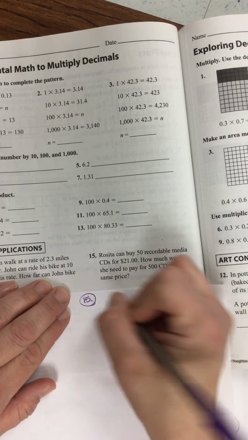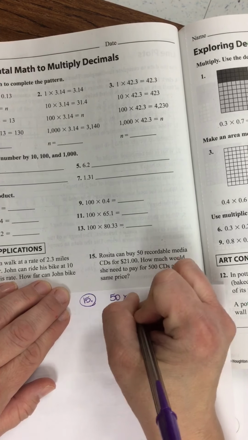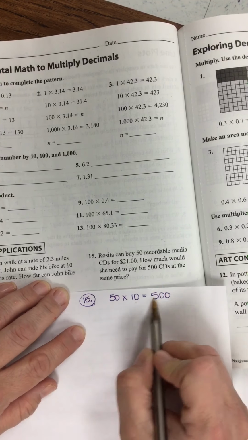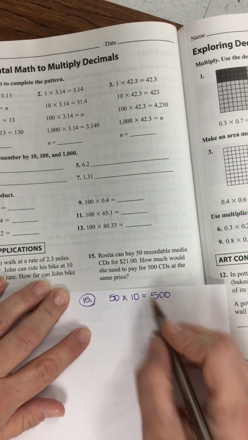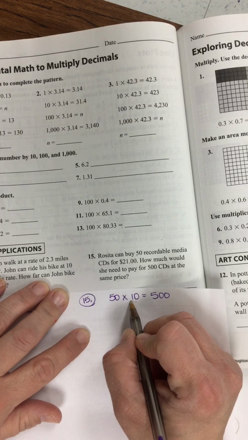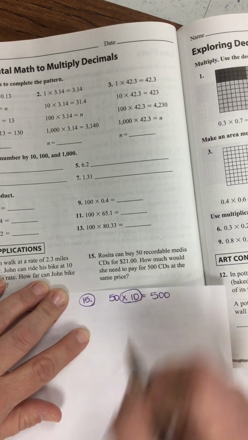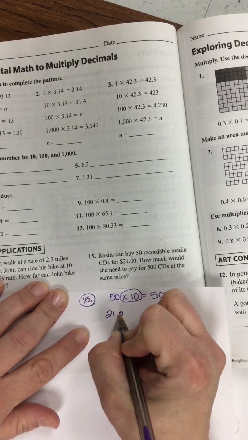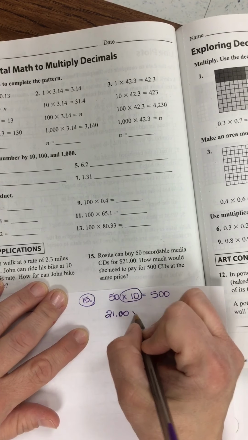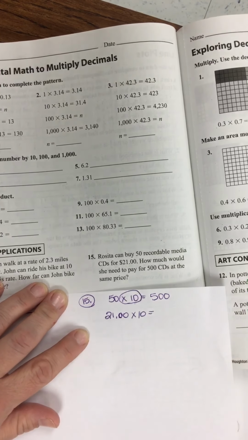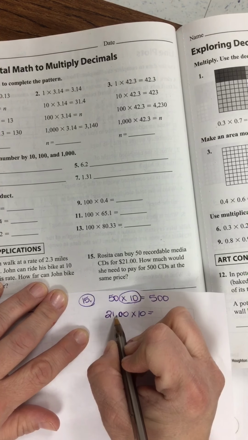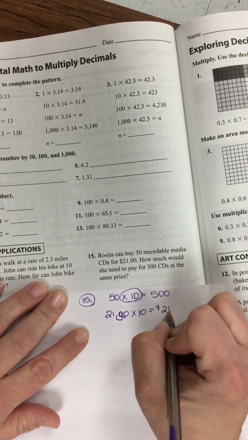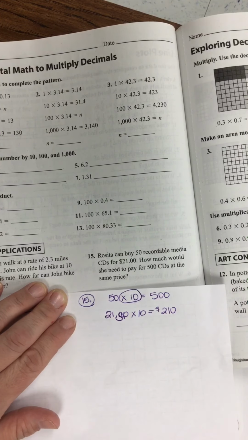I know that 50 times 10 equals 500, because 5 times 1 is 5, add 2 zeros, that's 500. Which means 50 to 500 is 10 times as much. So she's going to spend 10 times as much as $21. Move the decimal over 1 place. She's going to spend $210 on 500 CDs.